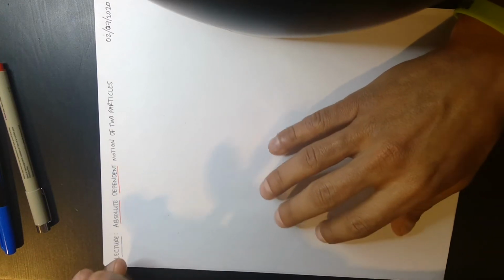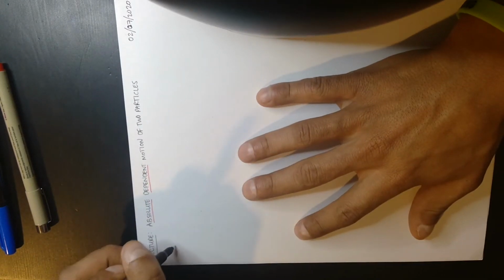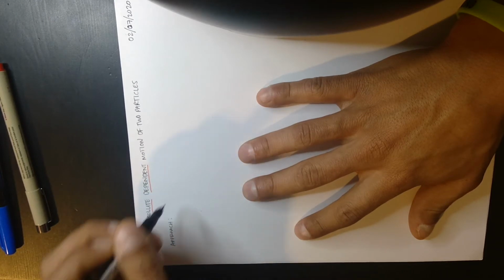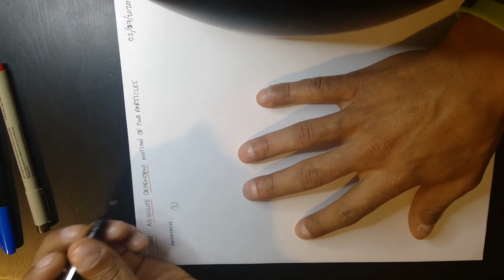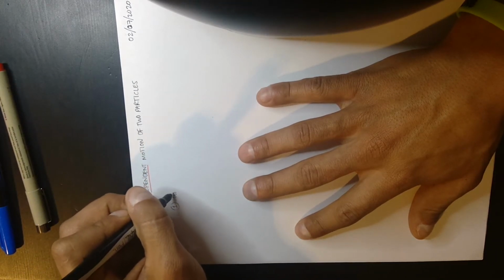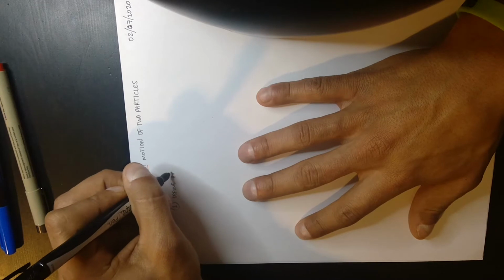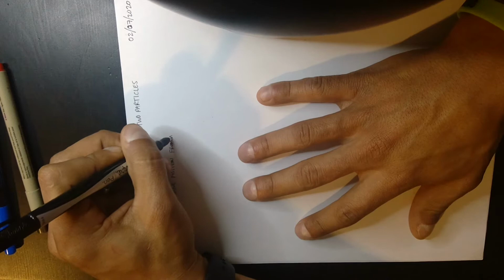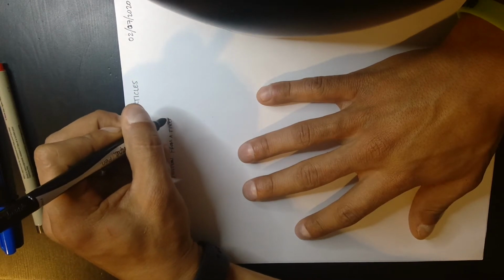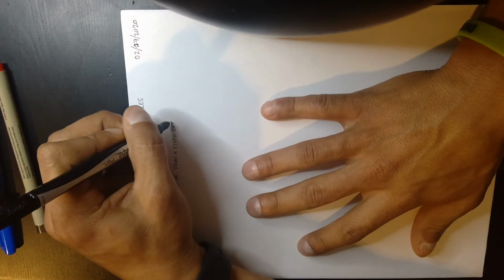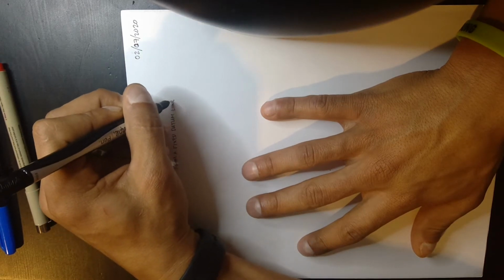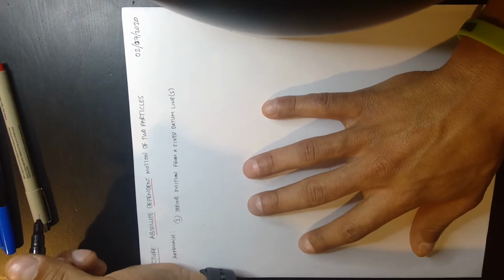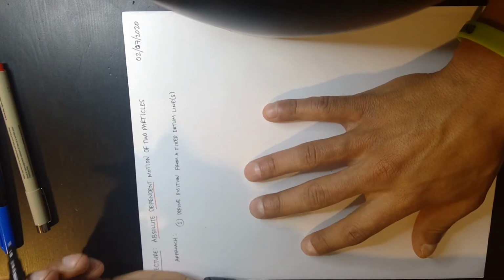Different datum lines can be used for each particle. I'm going to say line or lines because sometimes we may have multiple reference locations, and these need to be along the path of each particle.